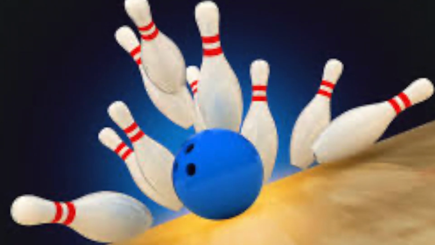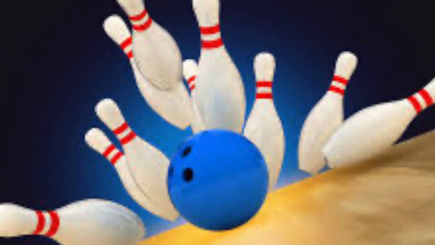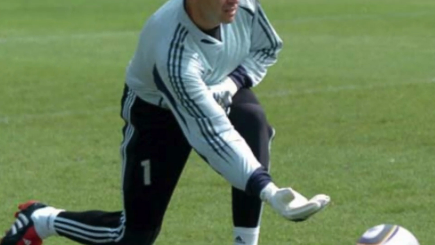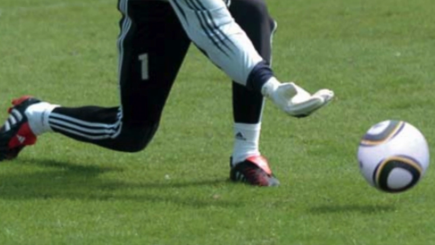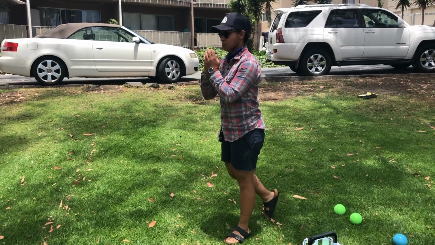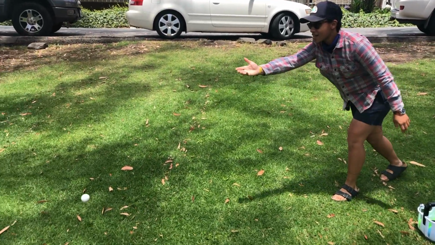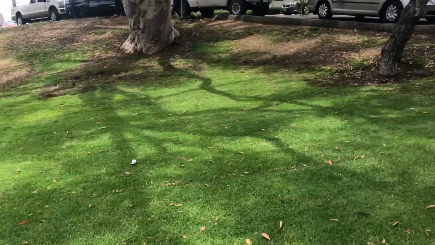Hello! Today we are going to learn how to roll a ball. Rolling a ball can be used in bowling, in soccer if you're the soccer goalie, or in today's case, a bocce ball. When you roll a ball, you are rolling for accuracy, trying to roll the ball as close as you can to your target.